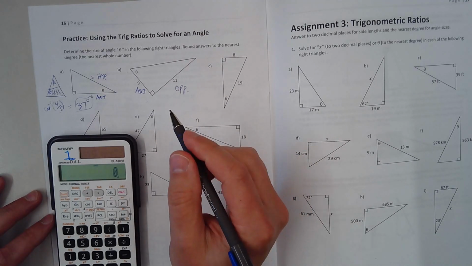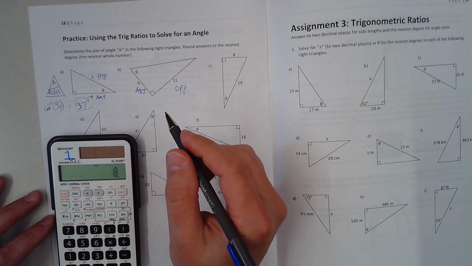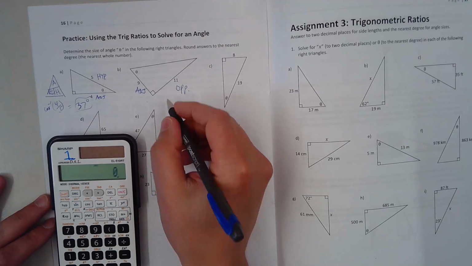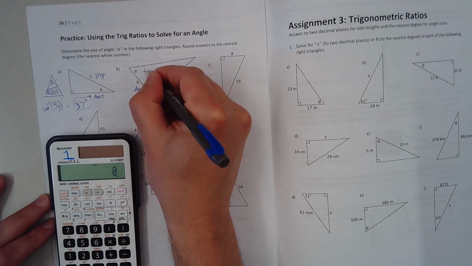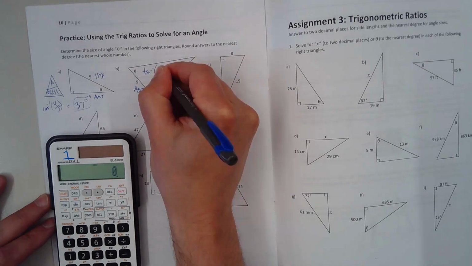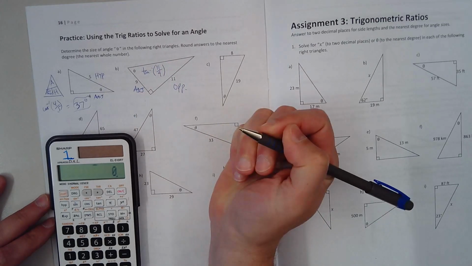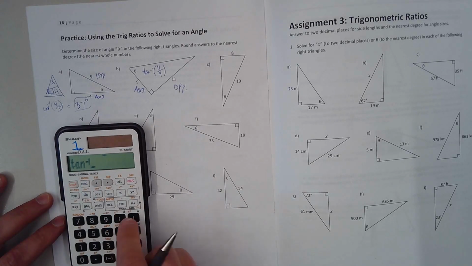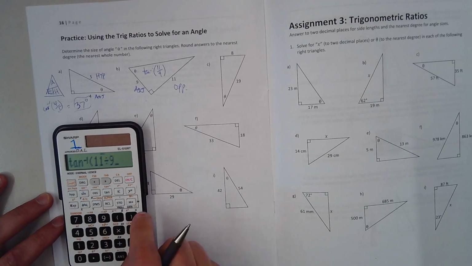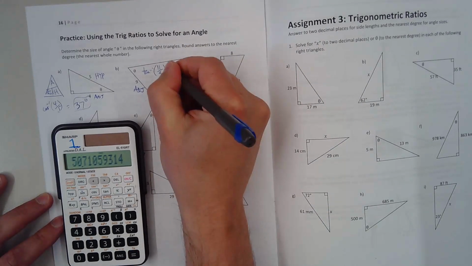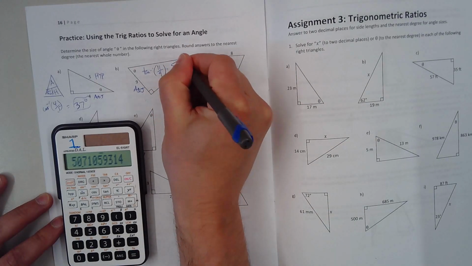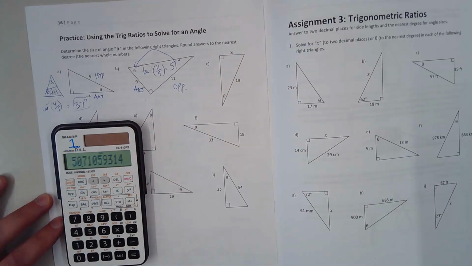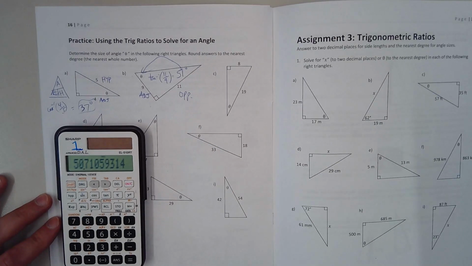Tan. Which one goes on top? Opposite, yeah. So I'm just going to do the inverse tan of 11 divided by 9. And I get 51 degrees is angle theta.